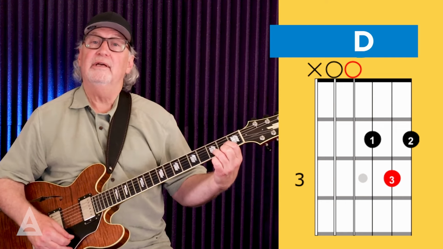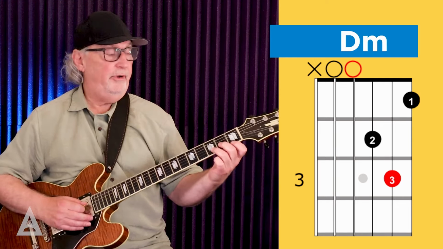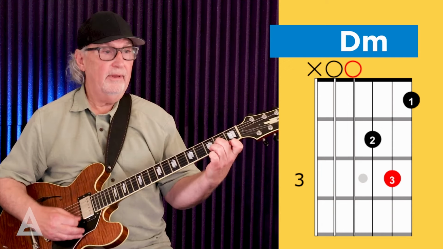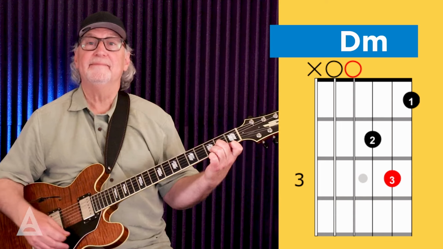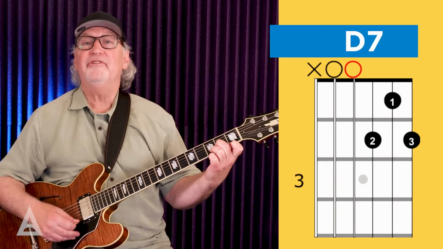Let's try the D minor chord. And the D7 chord.